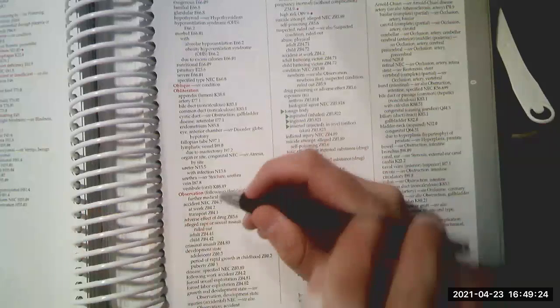But this is not elsewhere classified. We know it was a transportation accident, a car accident, and they do have a code for that. So let's start here. Z04.1, and let's go see if there's any other more specific code or guidelines that we need. Flip to Z. Okay, and it is on page 1558.